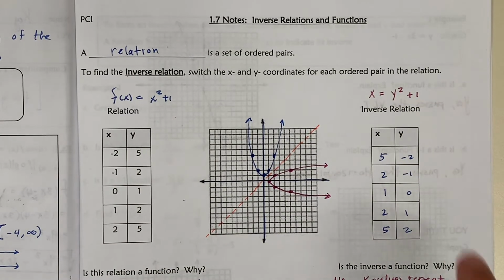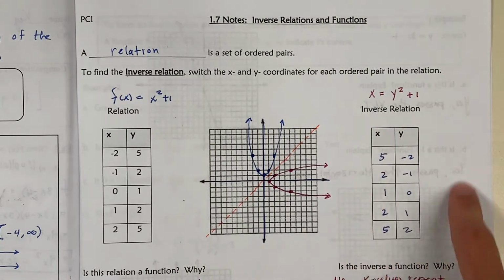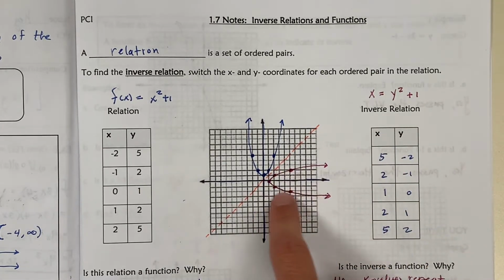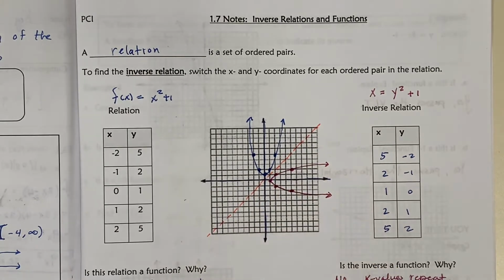Now, if we go through and graph the inverse relation, which I have done here in the pink, notice it also makes a U-shaped curve, but it is opening up to the right rather than opening up.